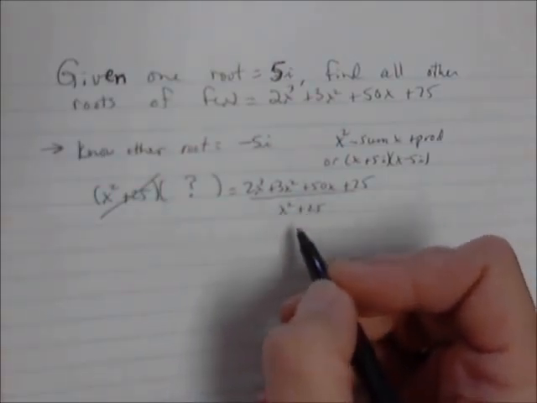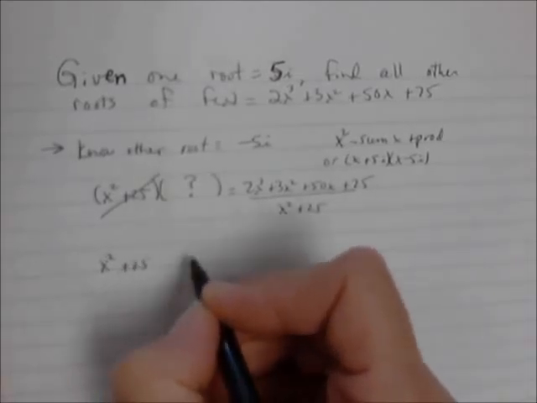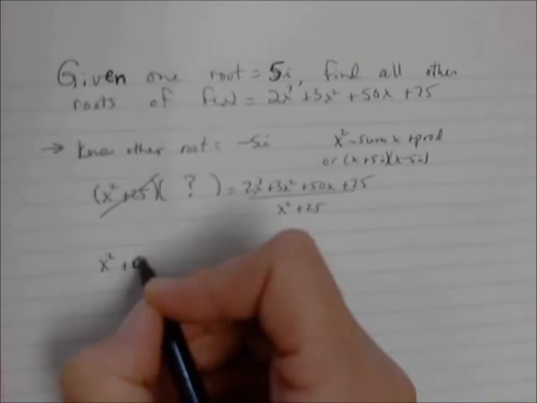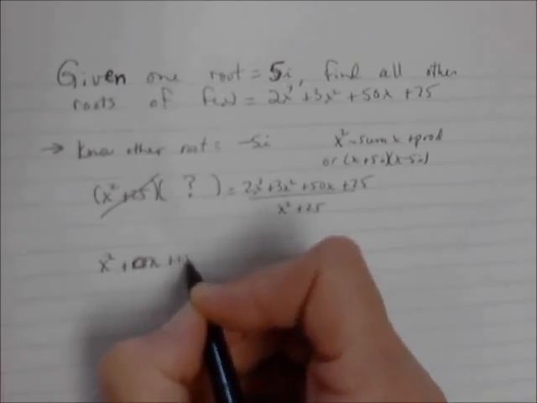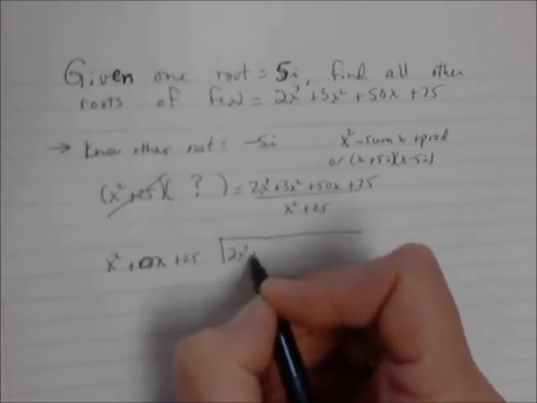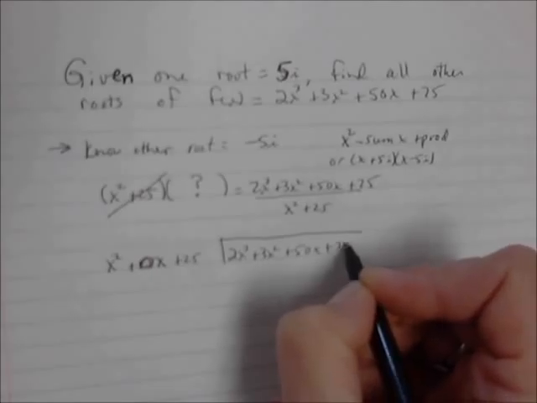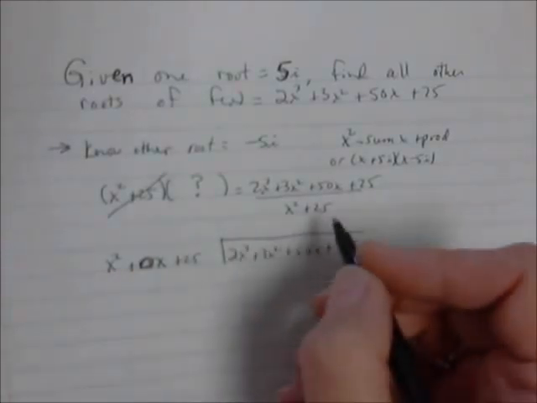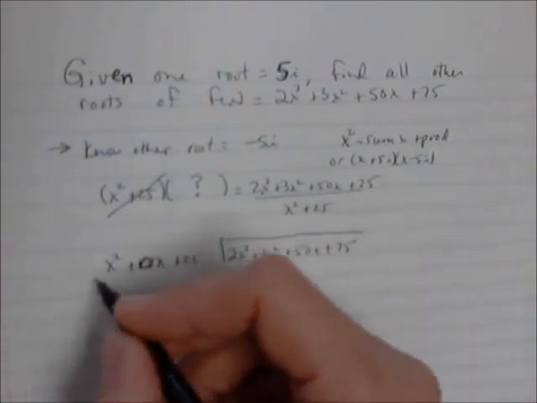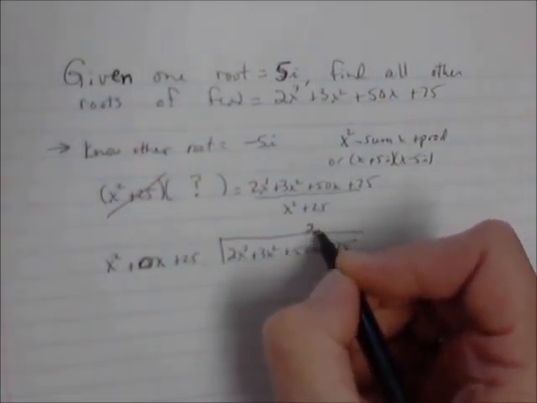So you're going to have to use long division on this problem. x squared plus 25, oops, should have a placeholder: 0x plus 25. We're going to divide 2x cubed plus 3x squared plus 50x plus 75 by it. So 2x cubed divided by x squared is 2x.